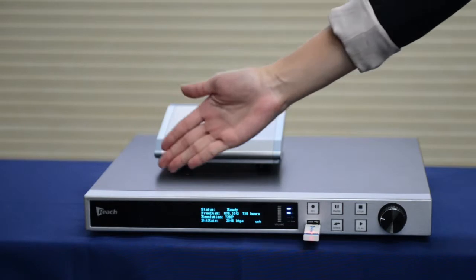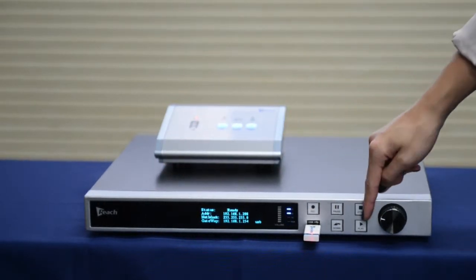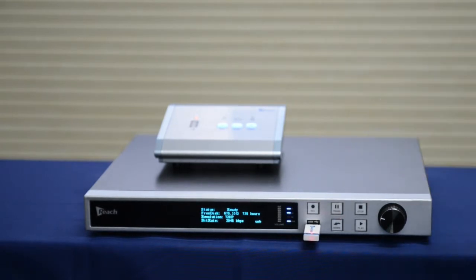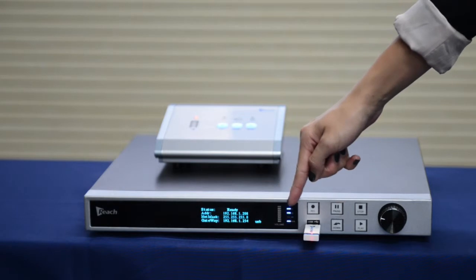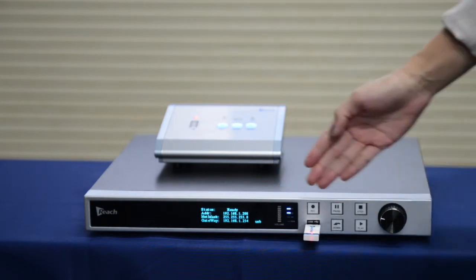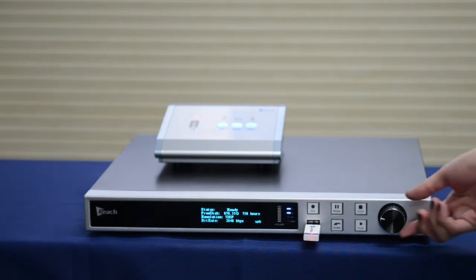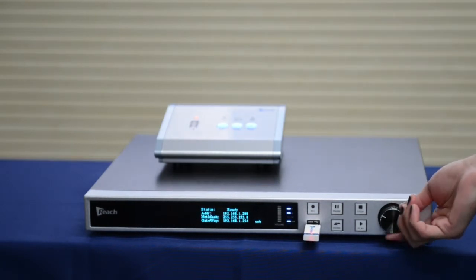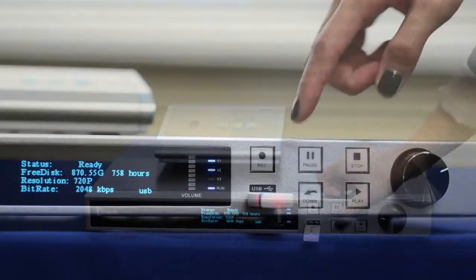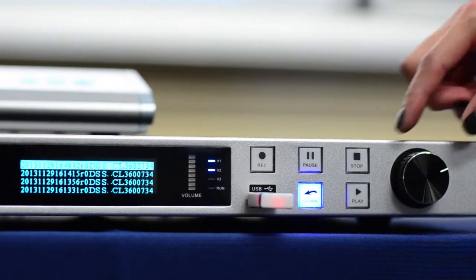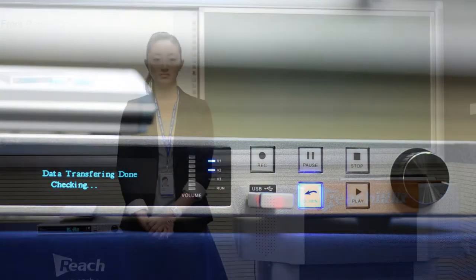Now, let's take a look at the Bee8's front panel. The front panel provides the major functions: record, playback, and download. You can also view the status here. LED lights clearly indicate the status of the video and audio. The record, pause, and stop buttons enable you to control the recording process. The knob and play and stop buttons enable you to locally select and play a recorded file. The knob and down button enable you to select and copy a recorded file into your USB disk.